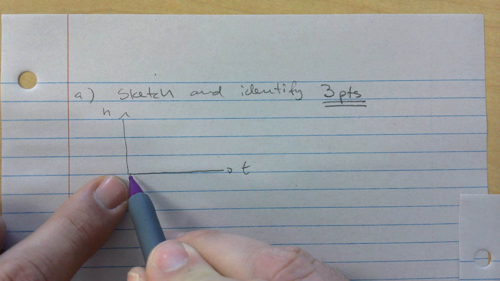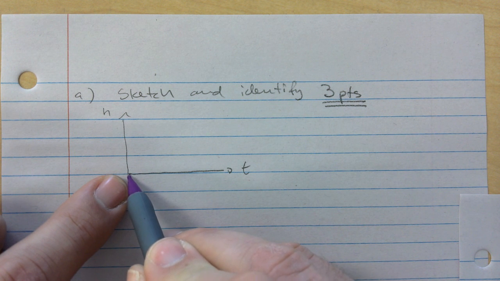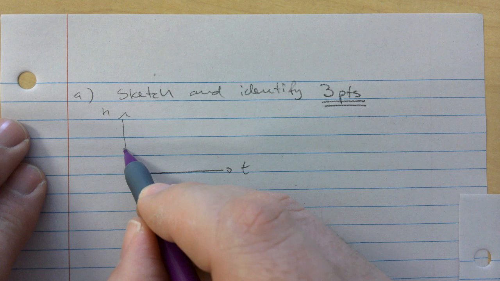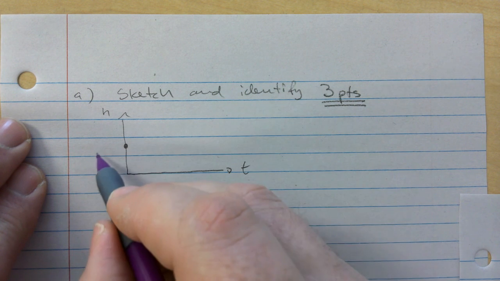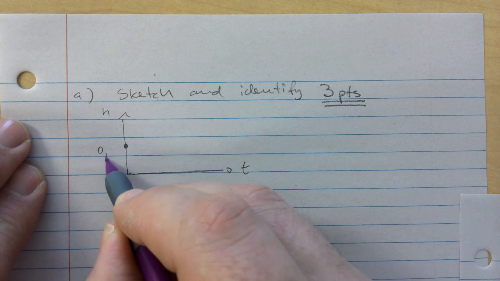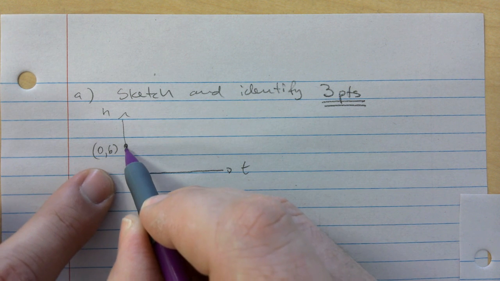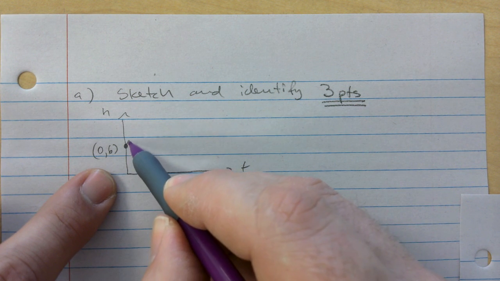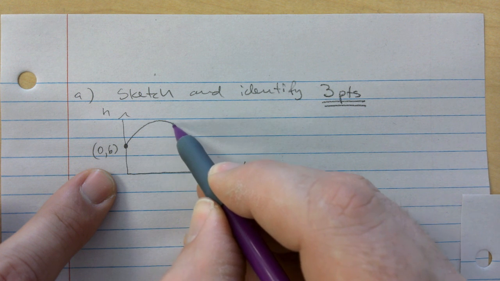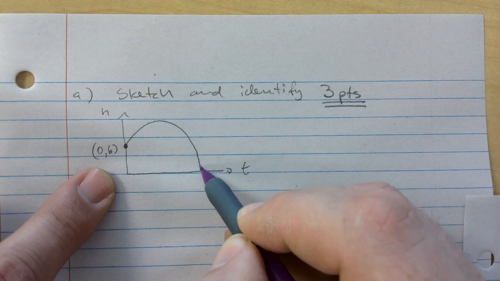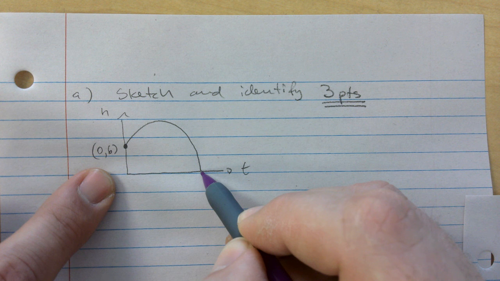And we're not starting on the ground. We're starting somewhere off the ground. So make sure that you're at 0, 6, because you're sitting in your balcony and you're throwing up that apple core like this. And you can just imagine the trajectory will look like a parabola.